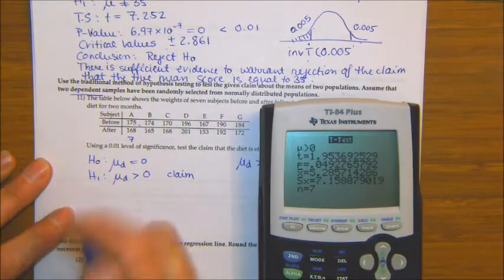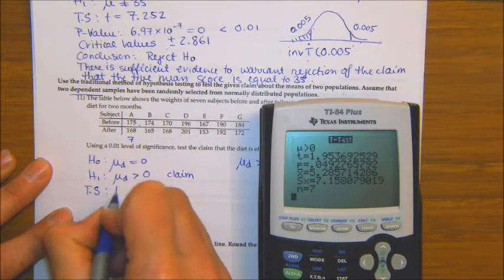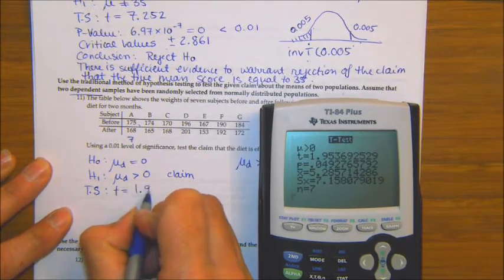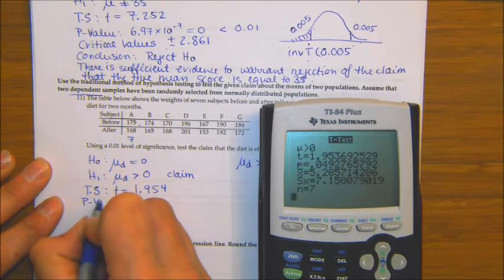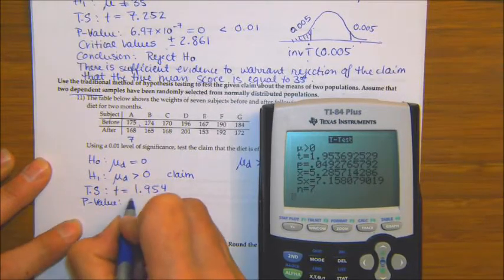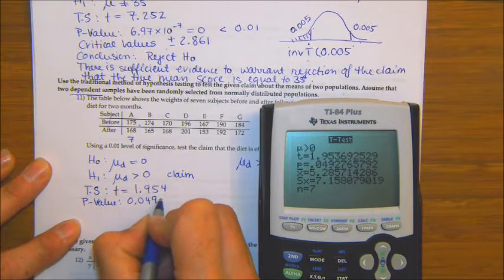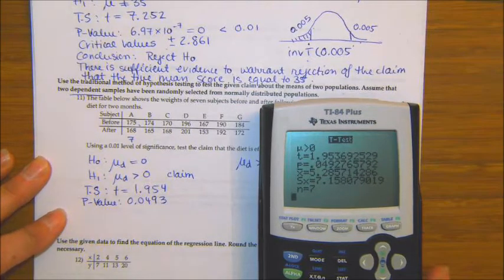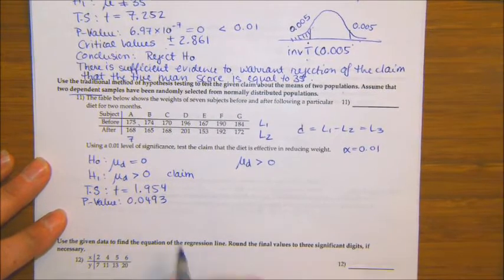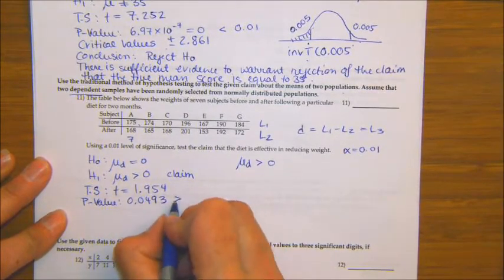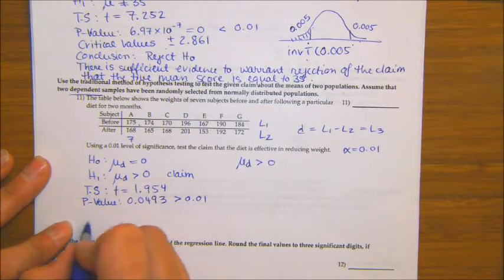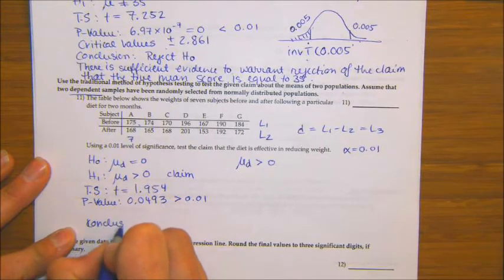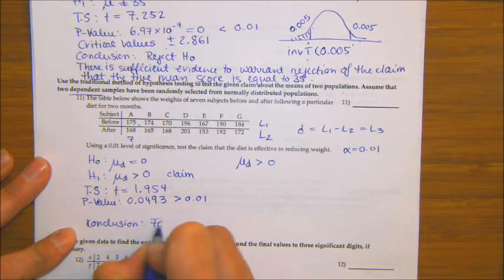Here's our test statistic. So t is equal to 1.954 rounded to 3 decimals. P-value is equal to 0.0493 rounded to 4 decimals. The p-value is greater than 0.01. When the p is low, we reject the null, but this one is greater. So our conclusion is to fail to reject it.